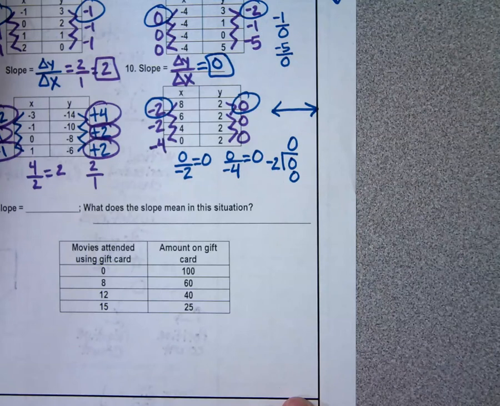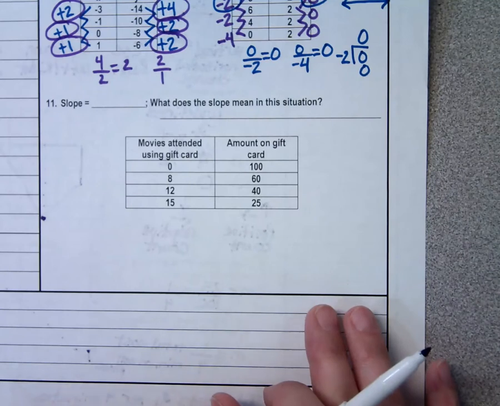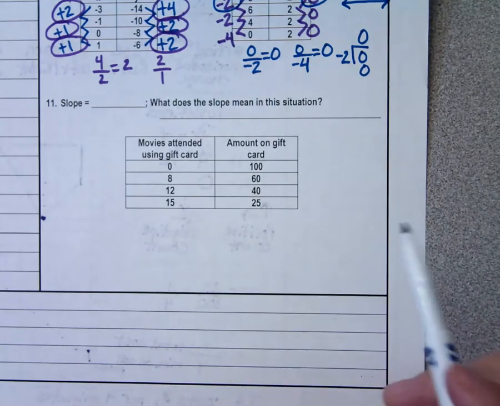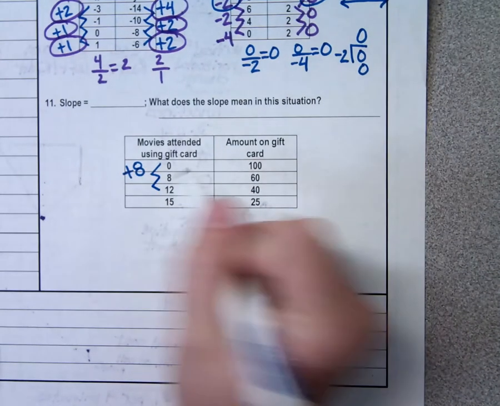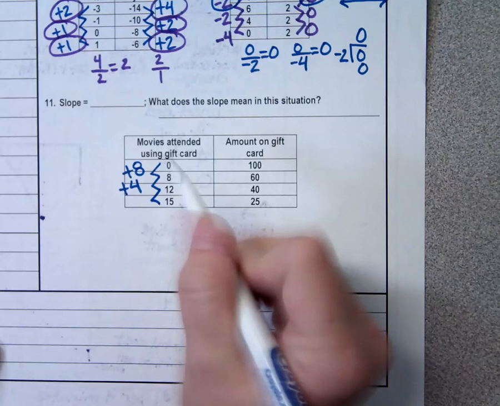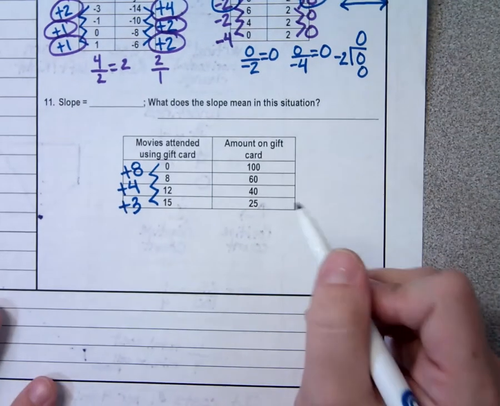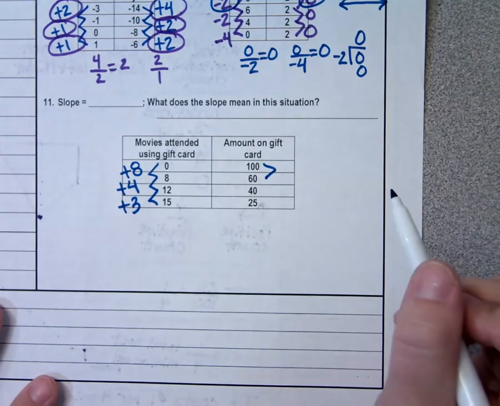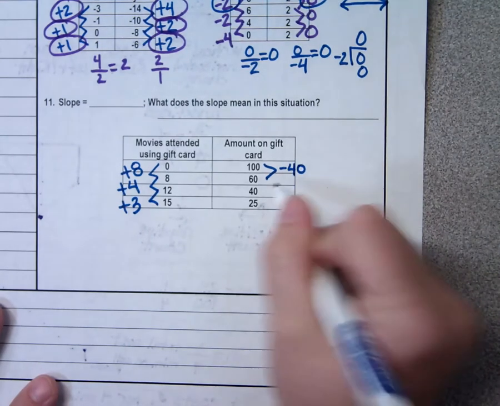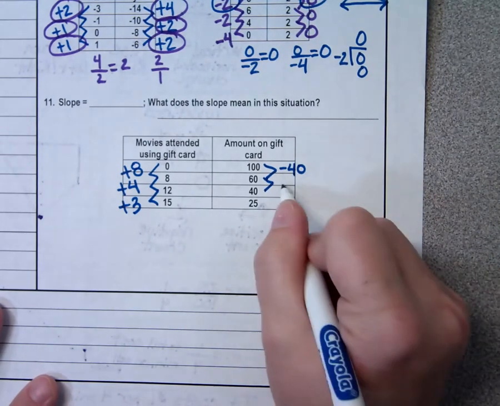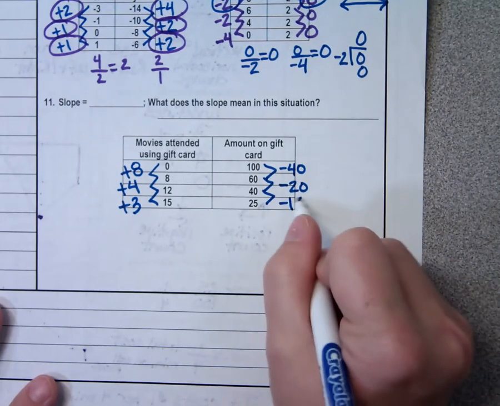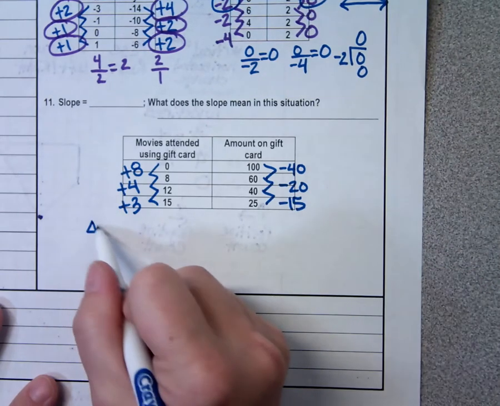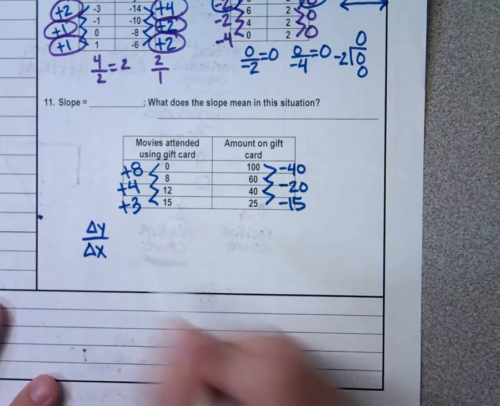Okay, and last one. Number 11, we're asked to find the slope, and then we're asked to talk about what it means. So I still have a table. I'm going to do it the same way I did the last 4. How do you get from 0 to 8? Up 8. How do you get from 8 to 12? Up 4. How do you get from 12 to 15? Up 3. How do you get from 100 to 60? Down 40. How do you get from 60 to 40? Down 20. And how do you get from 40 to 25? Down 15.